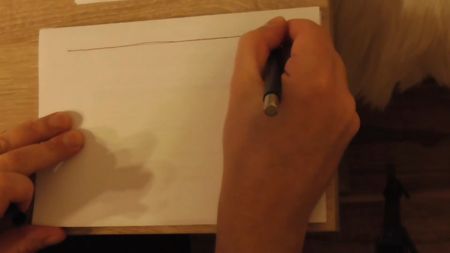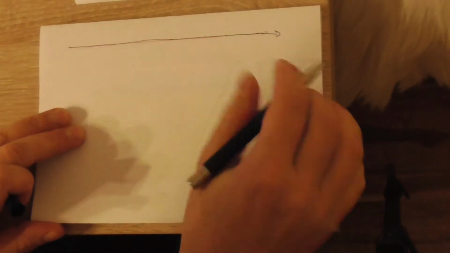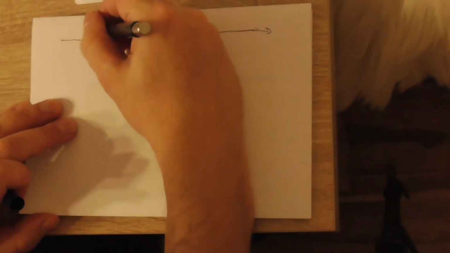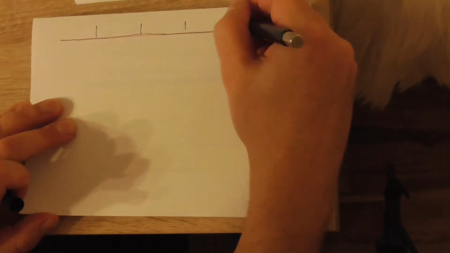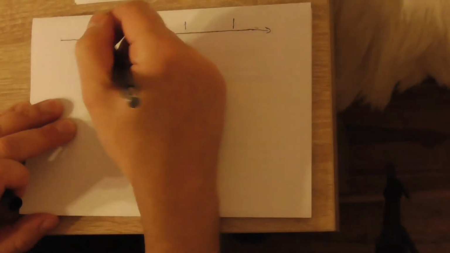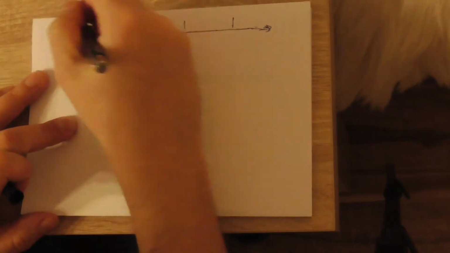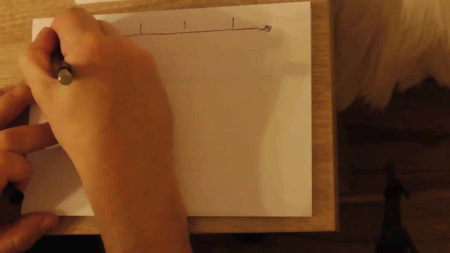So that's our timeline, and this timeline can be cut into different portions of time. We've got normal time, like hours, minutes and seconds, and in music we usually use beats, BPM.